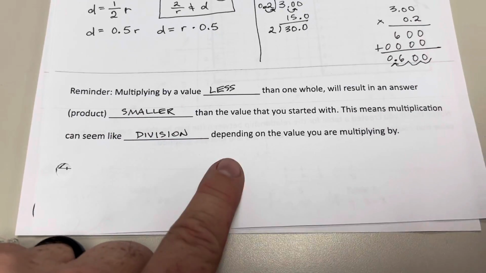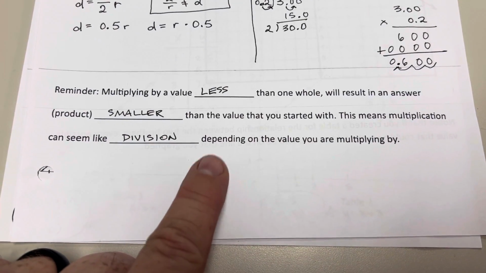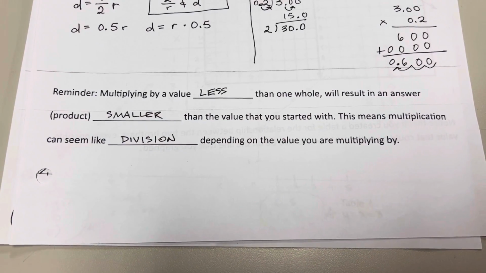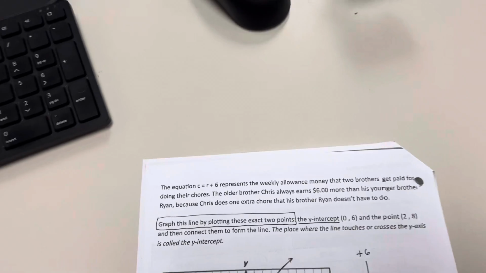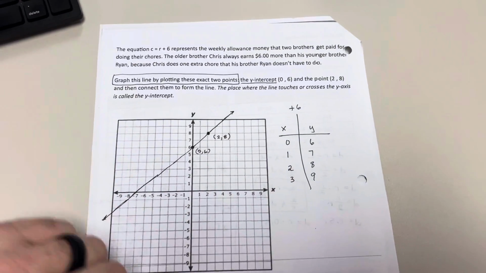Again, down there, this is kind of the summary of what we just said about multiplying by something less than 1. So read through that and pause it there if you need to. Another question type that you might see on the test is graphing 2 points.